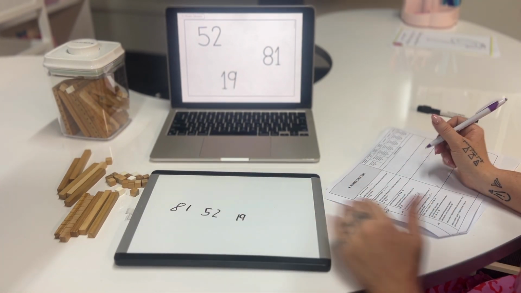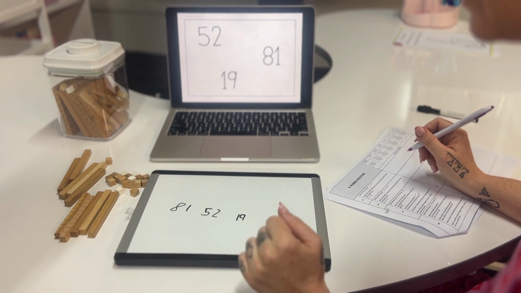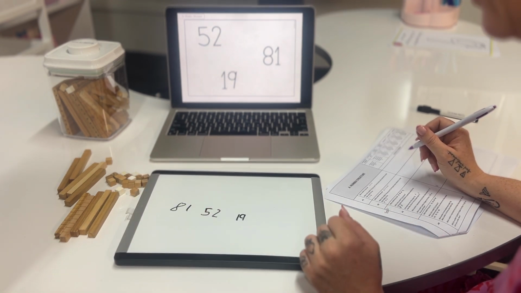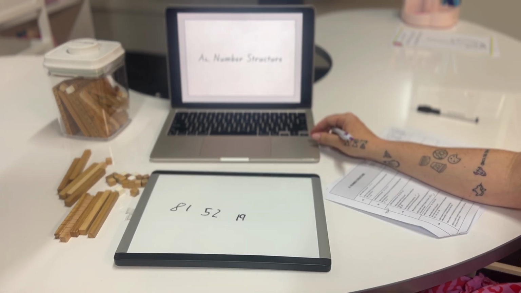Awesome. Why'd you do it that way? Because I already had the 81. So that one's your biggest? Yeah. And then what's this one here? The smallest. Oh, you're so amazing. Oh my gosh. All right, you're ready for the next ones. See, super fast. You did so great.